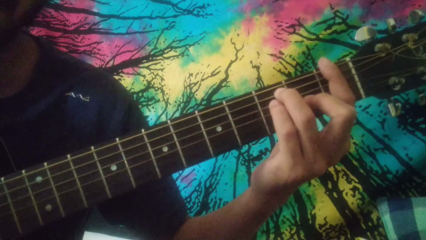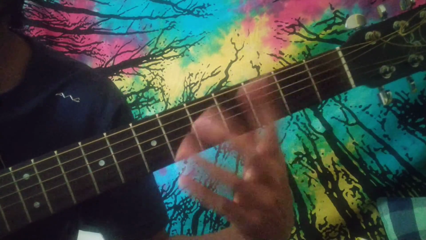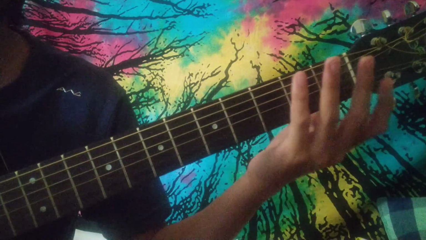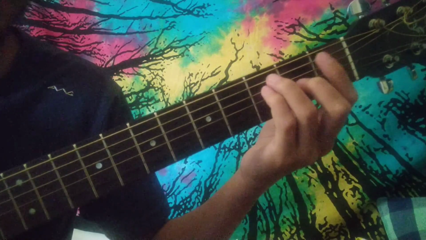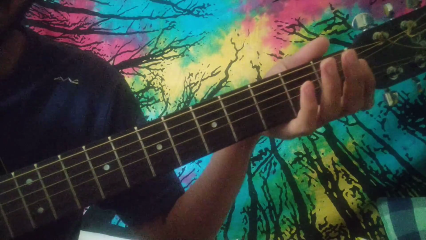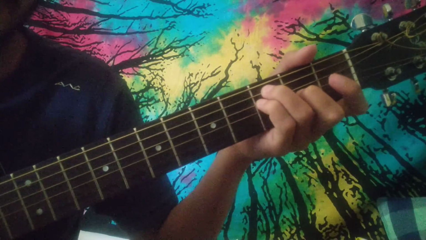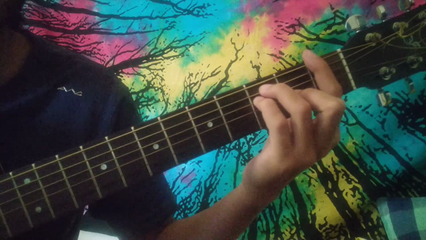So this is a bar chord, this is a sixth bar chord, and it's also known as chords in the form of E. Chords in the form of E, chords in the form of A, C, D, and so on. Now, I've seen many people complaining and telling me they can't play bar chords properly.